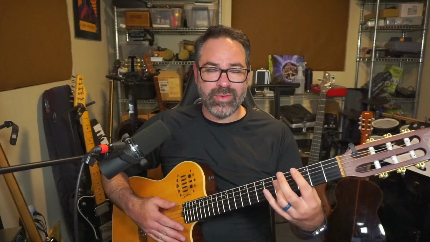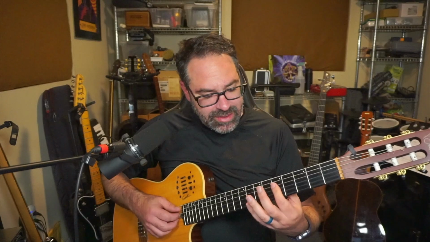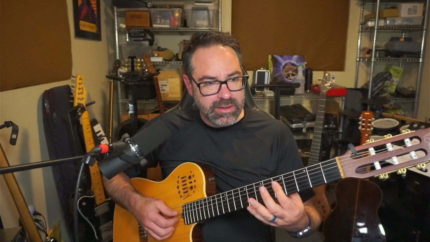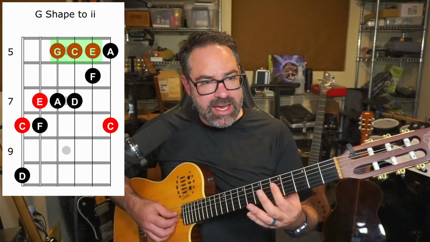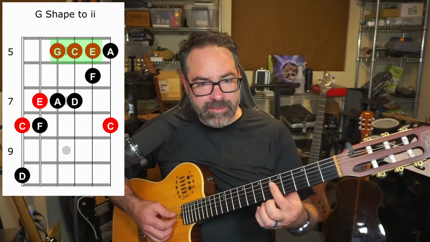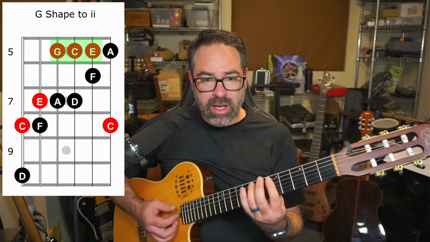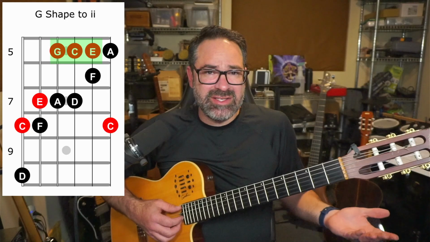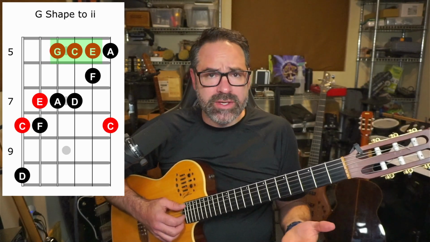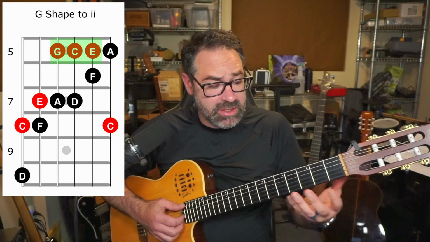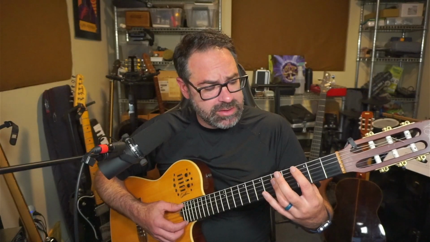But I'm not going to bother with the A shape today because it has these 3 notes in it. On the 5th fret, the G, C, and E are shared between the A shape and the G shape. And the G shape is just kind of a little easier to noodle around with and have fun with. So I'm going to focus most of our attention on this shape. It doesn't mean that you can't do it from the A-shaped C chord.